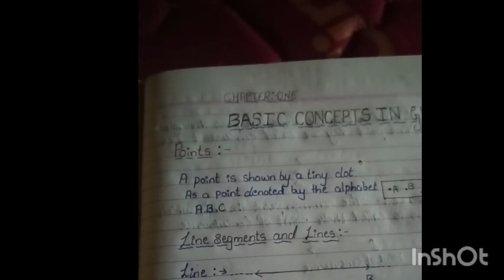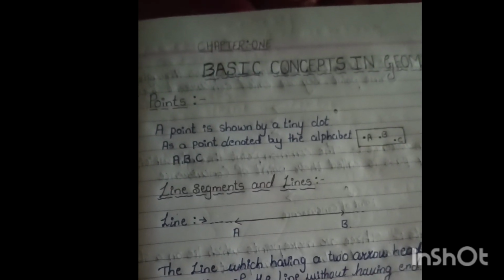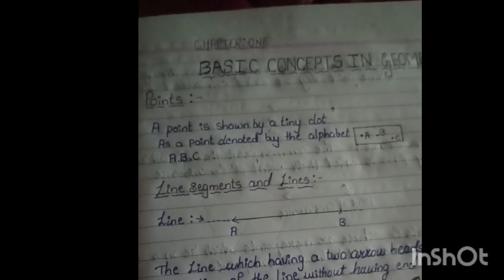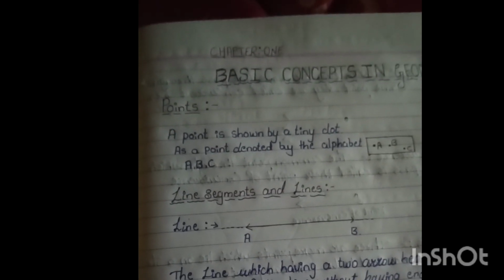Line. The line which is drawn through A and B, we call the line. What is the definition of a line? A line having two arrowheads, an extension without any end point, is called a straight line.